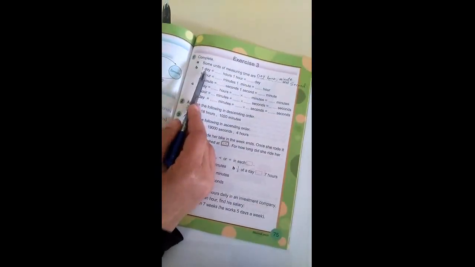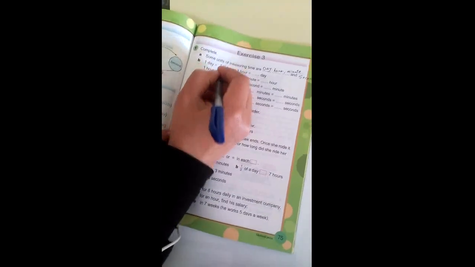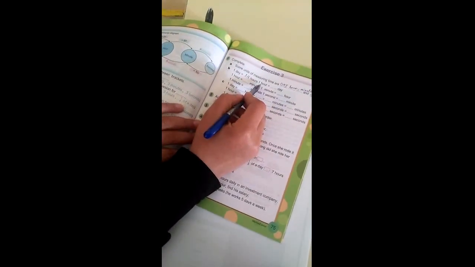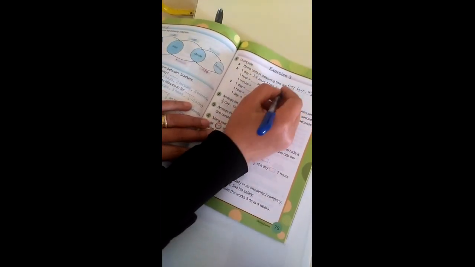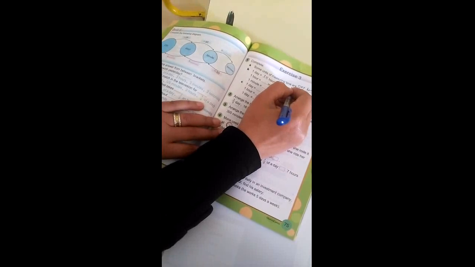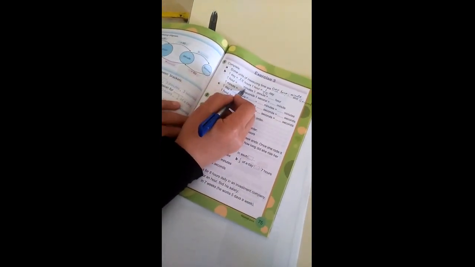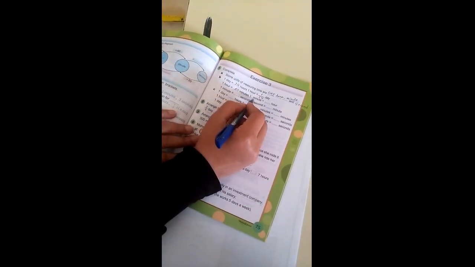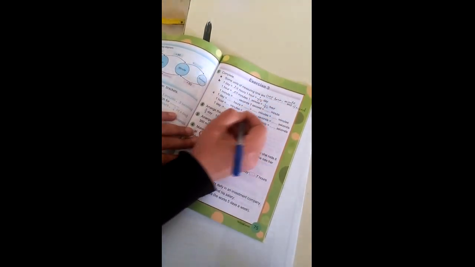Okay, number B, 1 day equal how many hours? Equal 24 hours. Yes, excellent. And 1 hour equal how many days? 1 hour, I move from the smaller to bigger, so I divide, 1/24. Okay, 1 hour equal how many minutes? Equal 60 minutes. And 1 minute equal how many hours? 1/60. Yes, excellent. We divide.